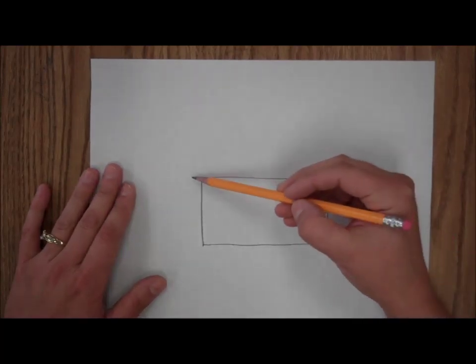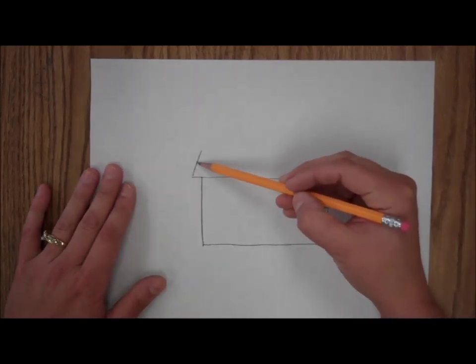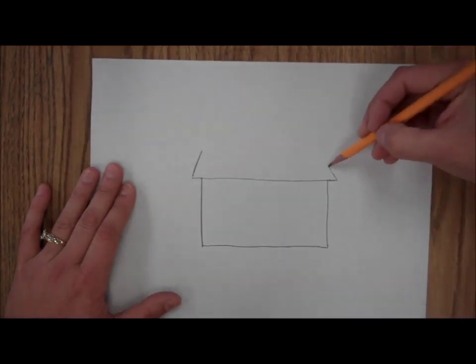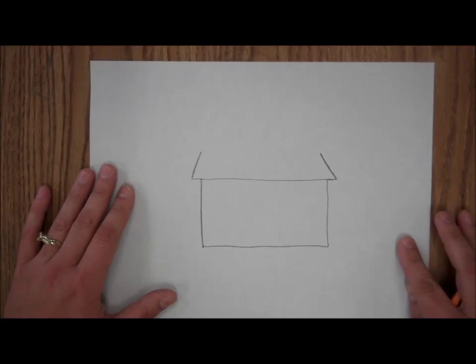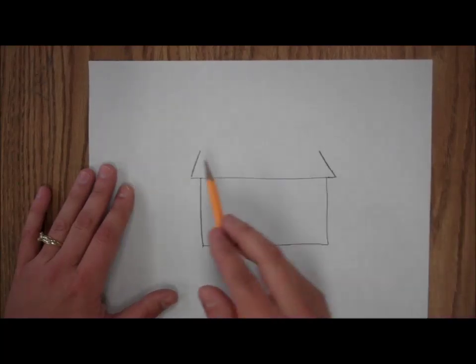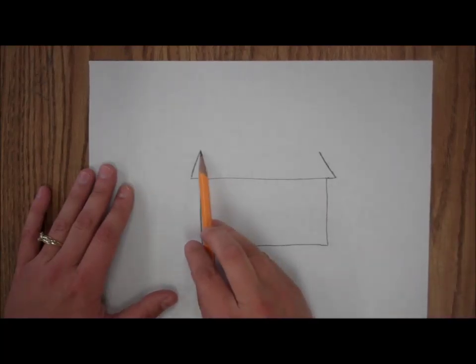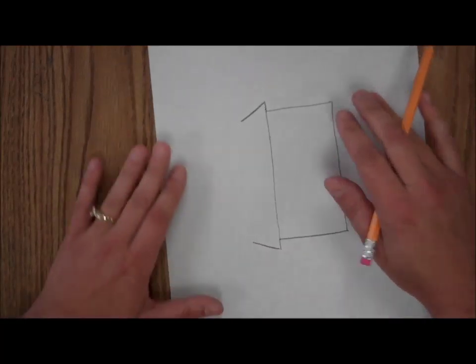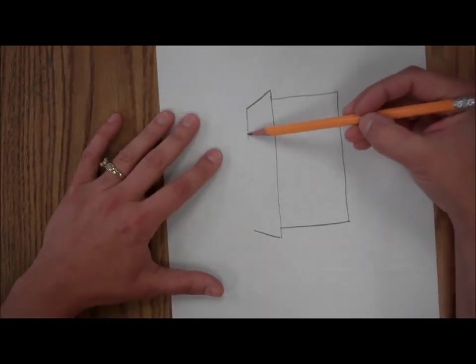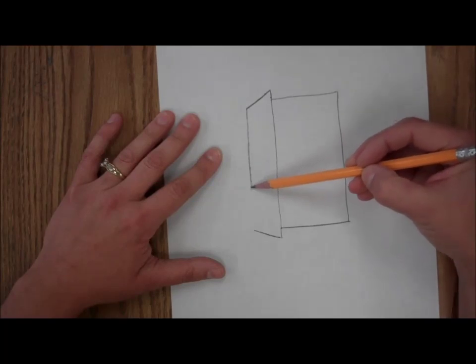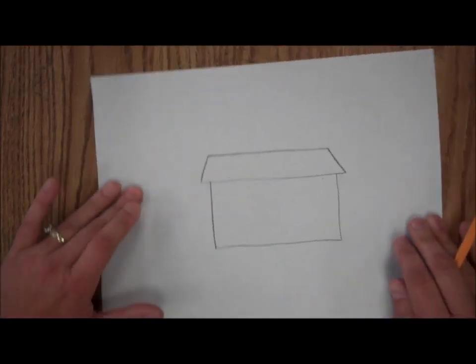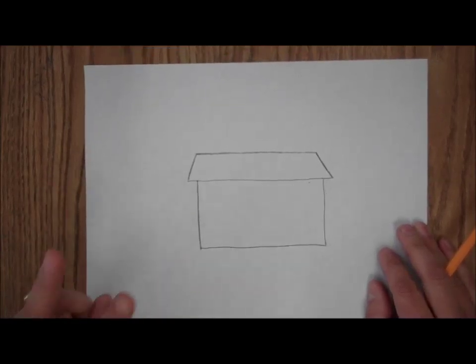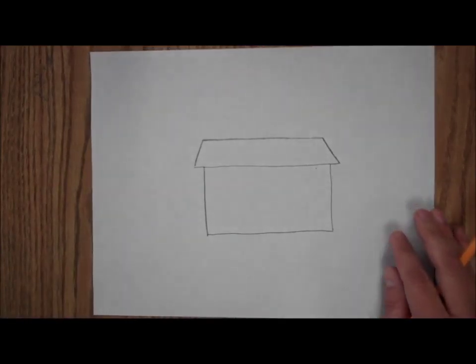Alright, next you're going to draw a diagonal line up this way, a diagonal line up this way, and then we're going to continue with a line across. Sometimes it helps if you turn your paper sideways. That helps you draw a line straighter. That's perfectly fine. This is going to be a two-story house. So we've got the bottom part started.